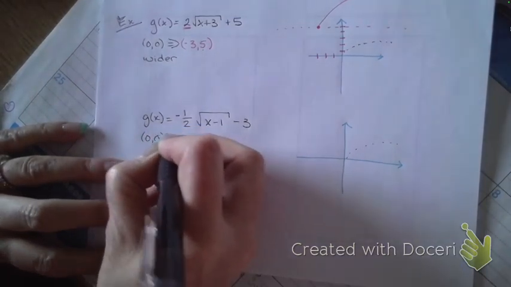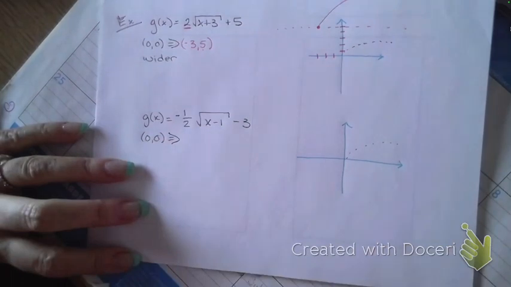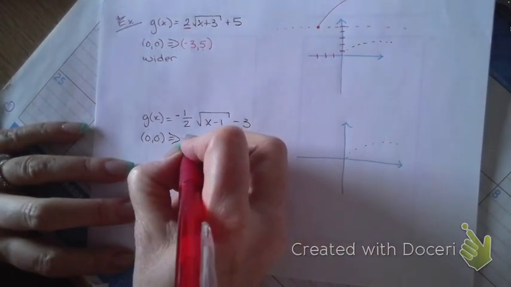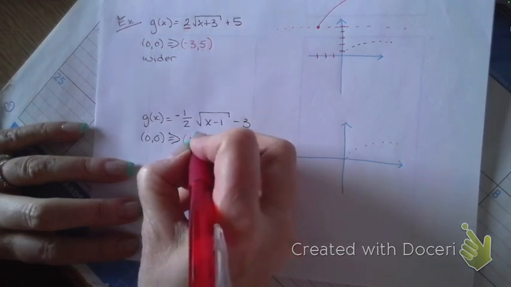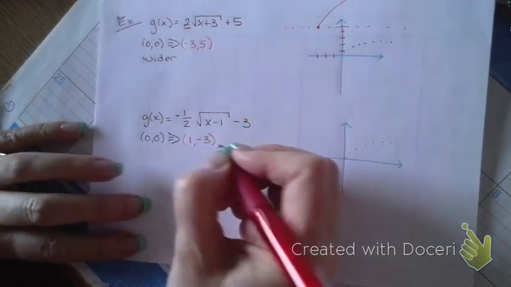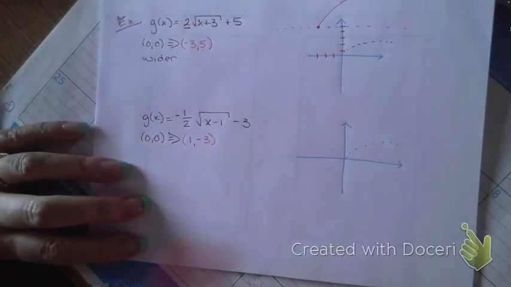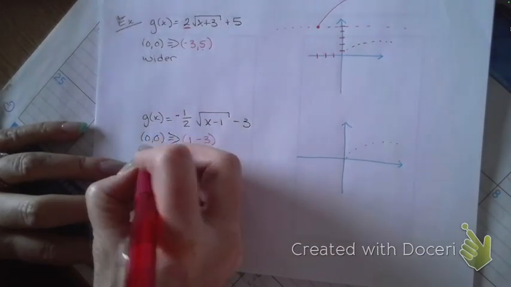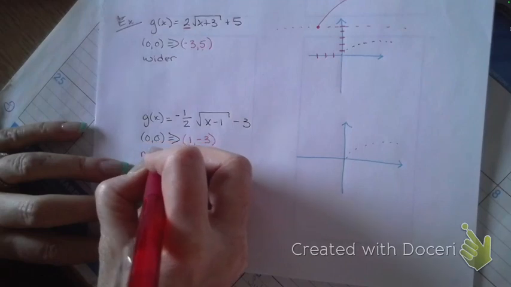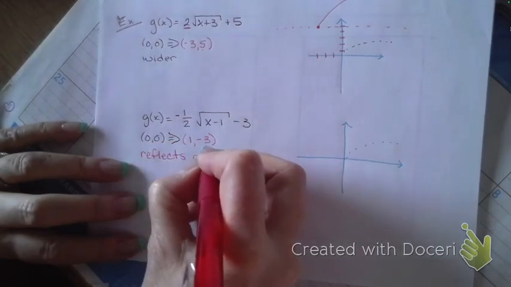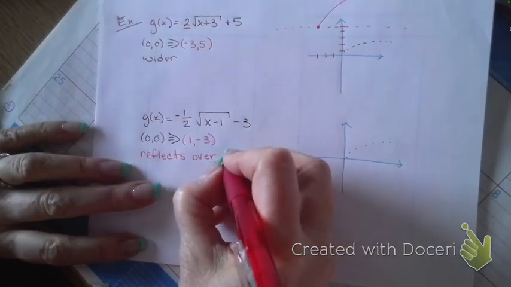I would advise you to say 0, 0 goes to, so you always remember. It would be not -1, positive +1, -3. What is that? Negative, tell me. That's going to tell you your new axis. It reflects over the axis.